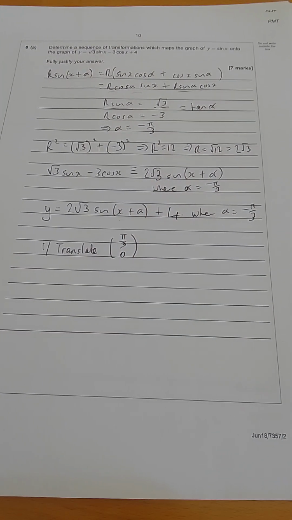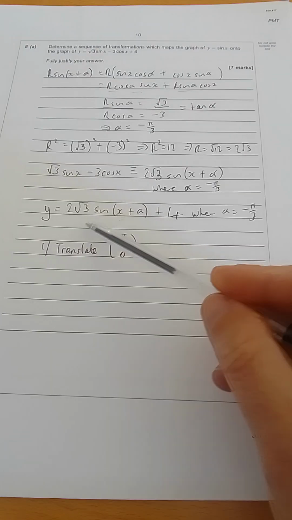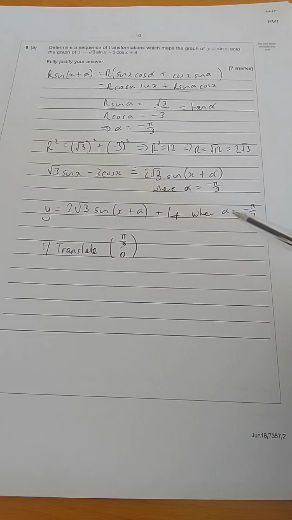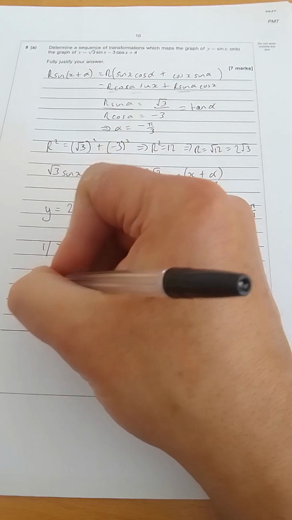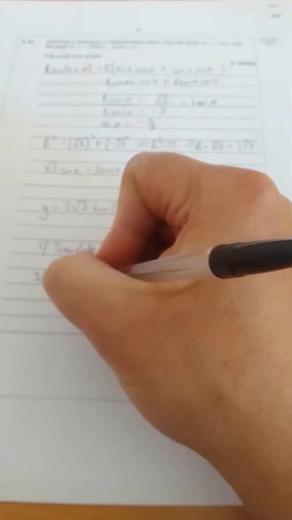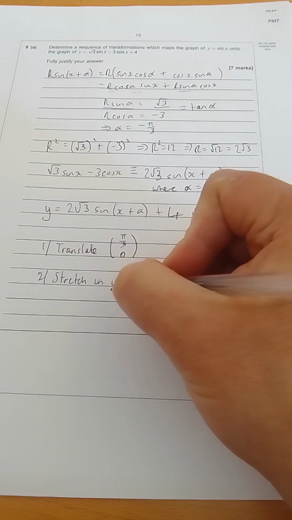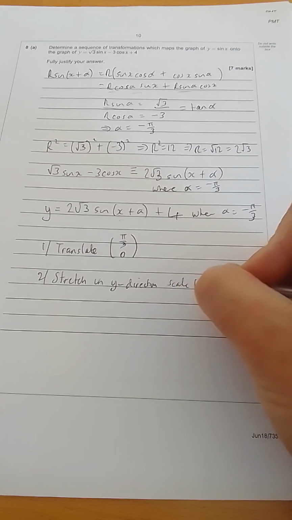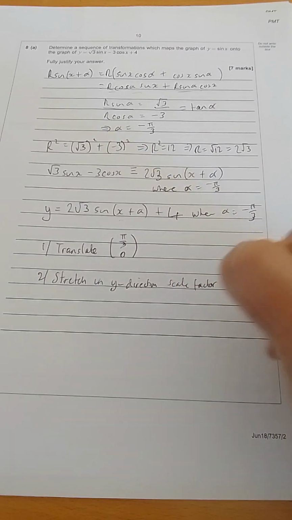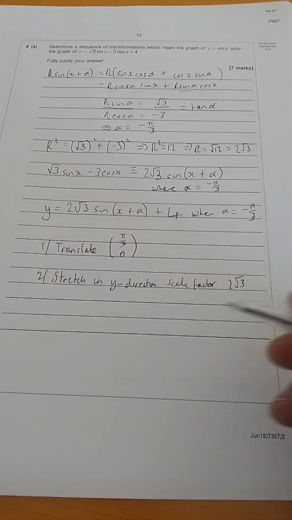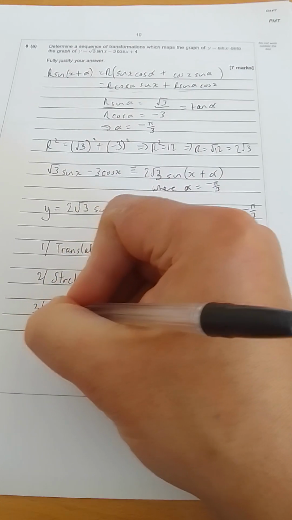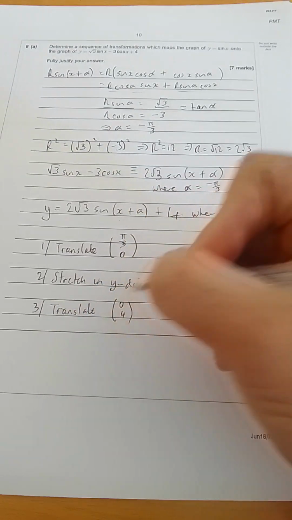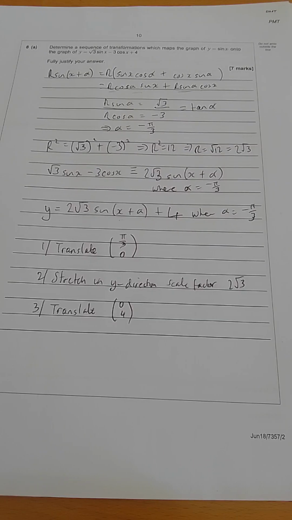Now in the y direction we've got two transformations. First of all, we scale the size of the sine curve up by multiplying it by 2 root 3. We stretch it. So a stretch in the y direction, scale factor 2 root 3. And finally we have this translation to deal with the plus 4. So we translate 0 across and 4 up. And that completes part A of the question.